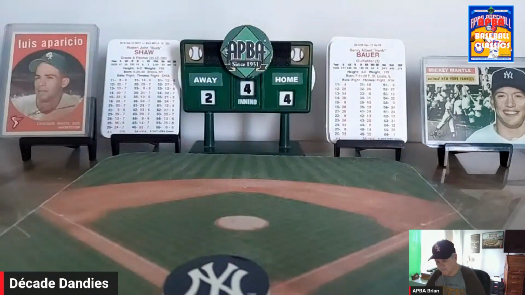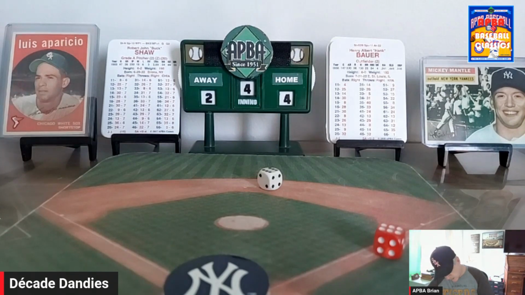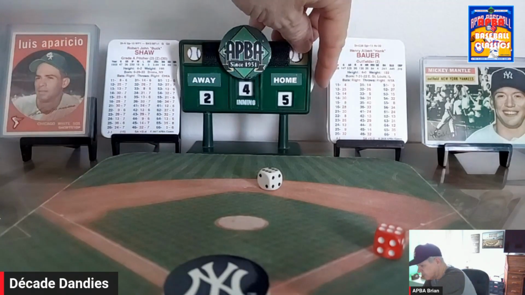Here's Yogi Berra. Hank Bauer. 6-6 roll for Bauer is a drive. It might be, it could be, it is out of here, a home run for Hank Bauer, and it's now 5-2 Yankees.